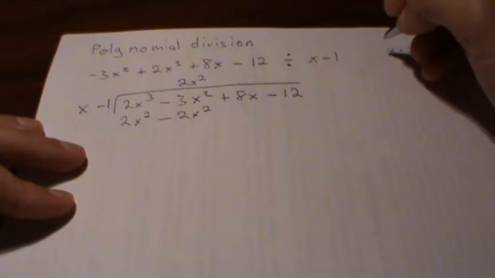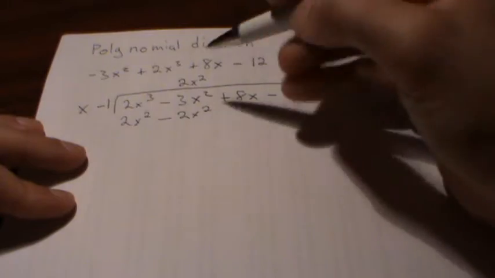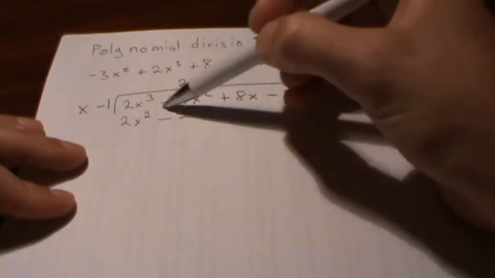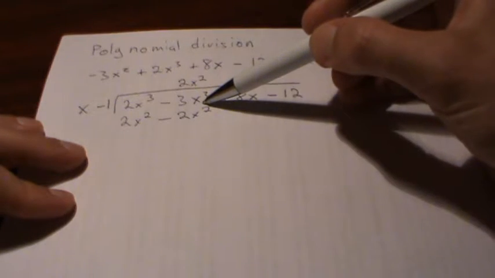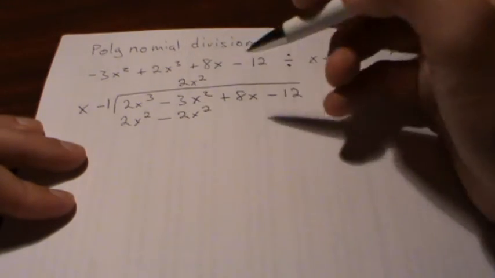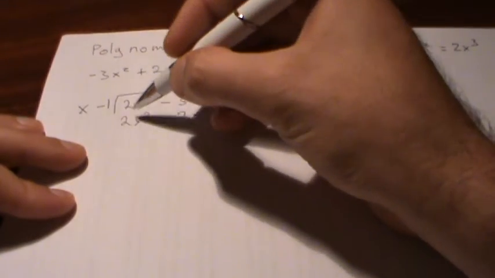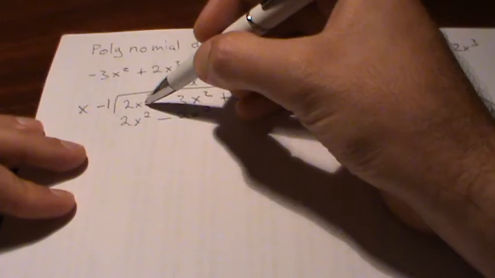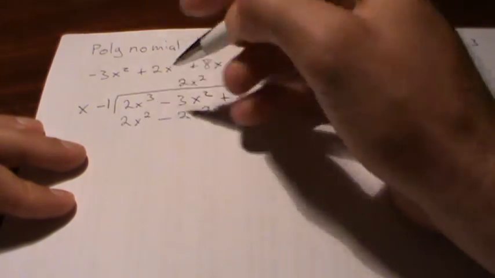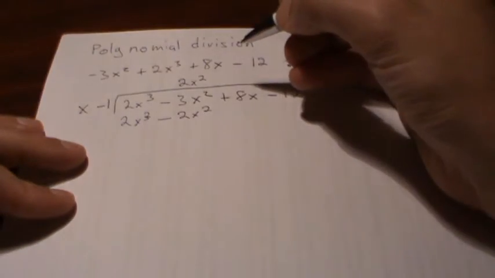Okay? Now at this point you must take this factor here and subtract it from these terms here. So in order to subtract, I could change the sign of both of these and add, or I could just say this minus this. Oops, this is a third right there.